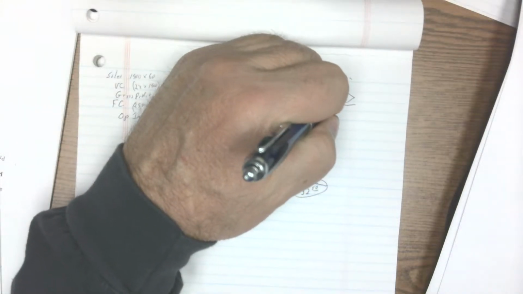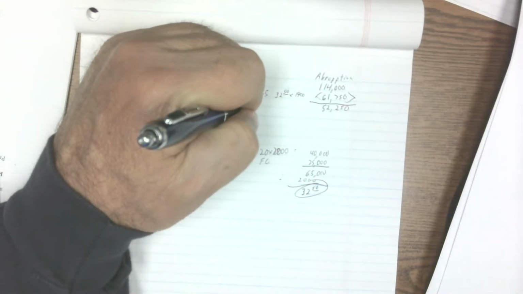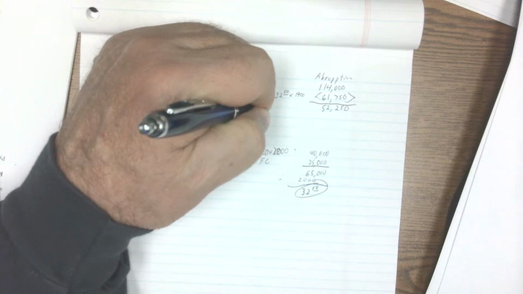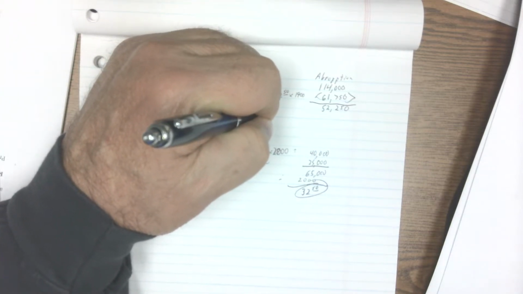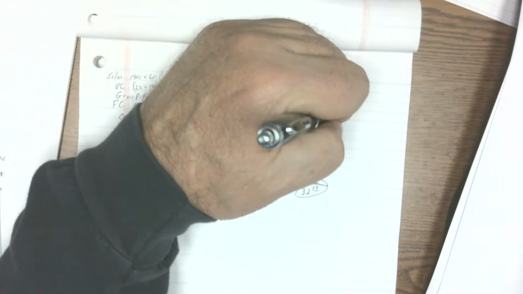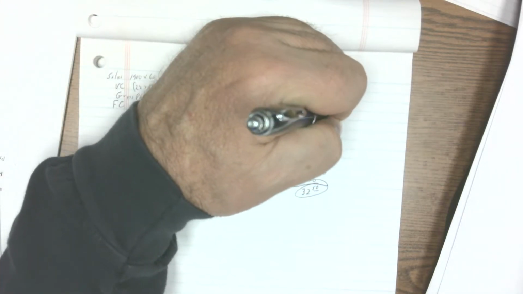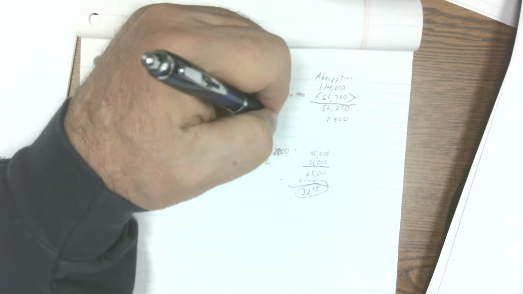Gives us 52,250. Then we get to our selling and administrative costs, and we have the variable of $2 a piece times 1900. Again, these numbers are going to look the same as what you did. So that's 3,800, just a little bit different way of getting there.